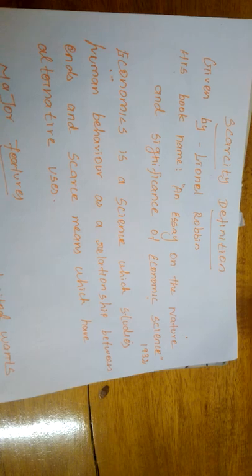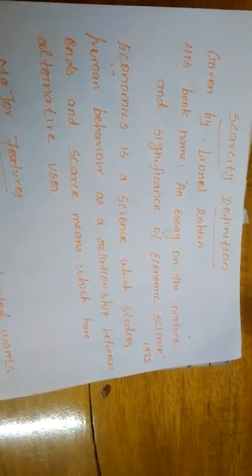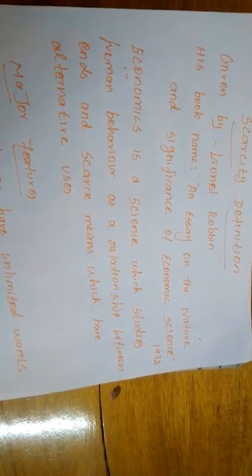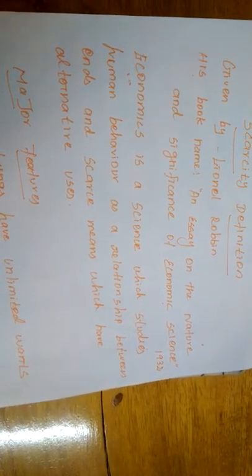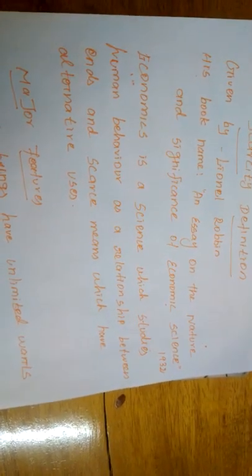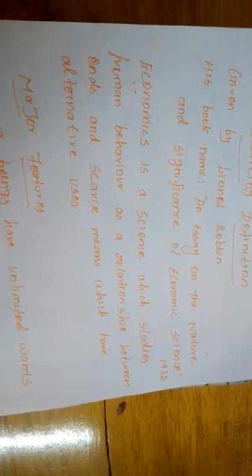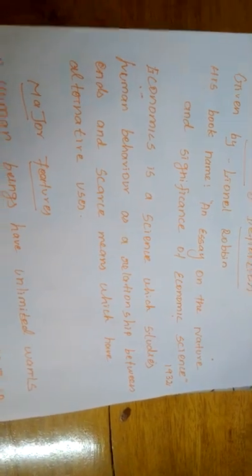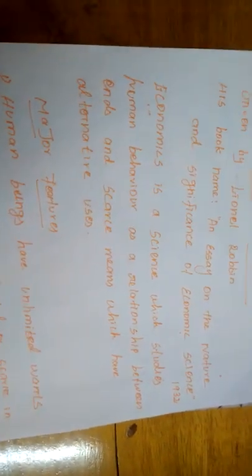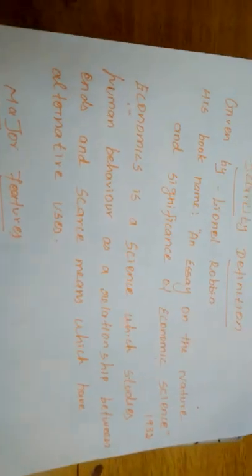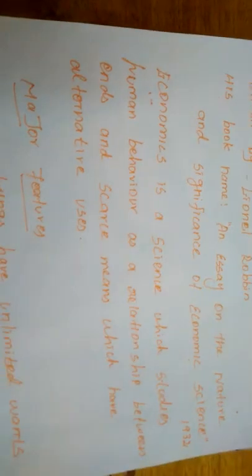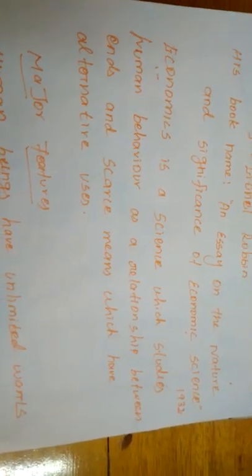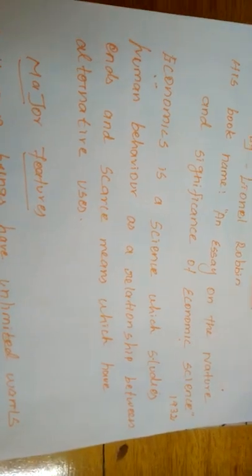According to his definition, what he comes to say about economics is: economics is a science which studies human behavior as a relationship between ends and scarce means which have alternative uses. Economics is a science which studies human behavior as a relationship between ends and scarce means.